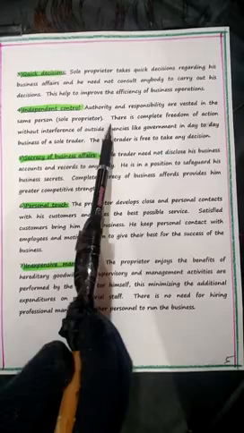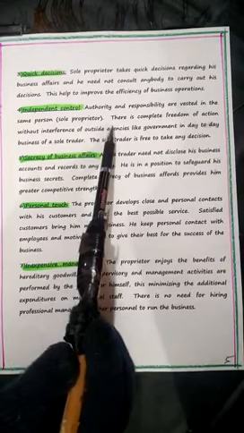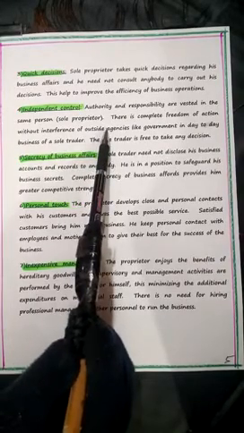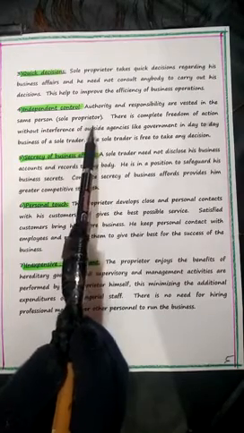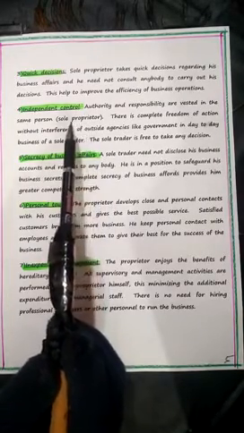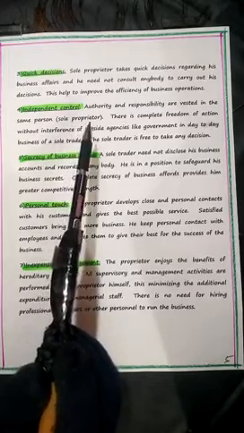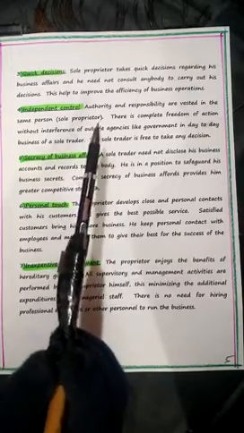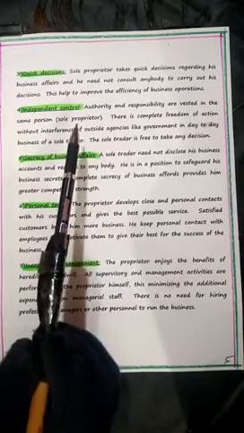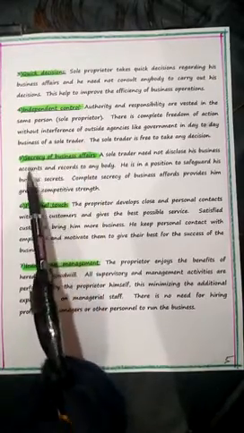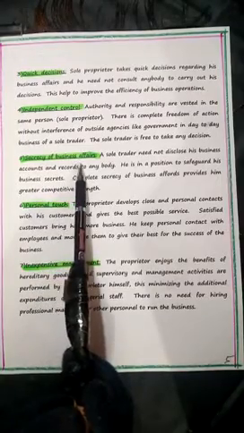Please make a note here, children. Better control of business functions takes place. There is no specific law under which the business is required to be complied with. So that is the most important thing, an important merit given to sole proprietorship. Independent control. That means there's no interference in the day-to-day running of the business, either from the government or any outsider.